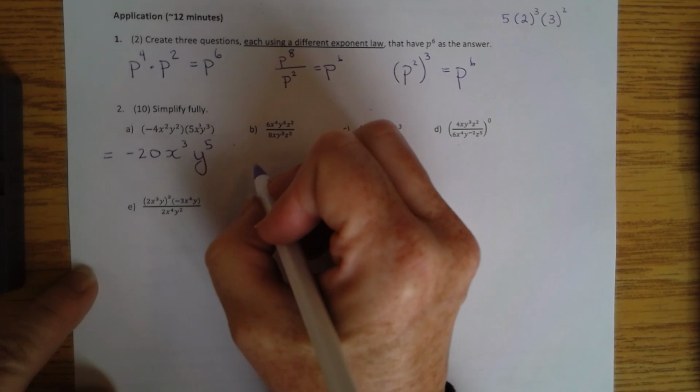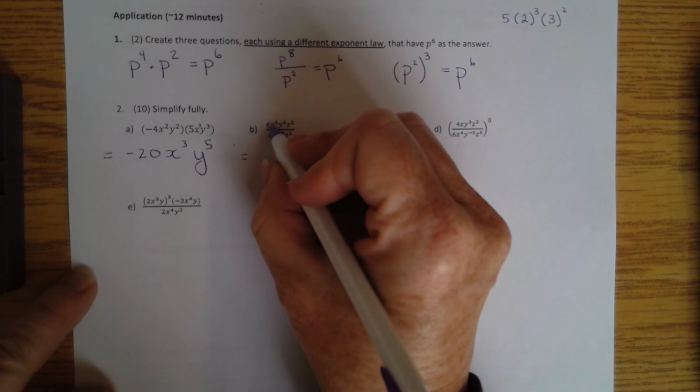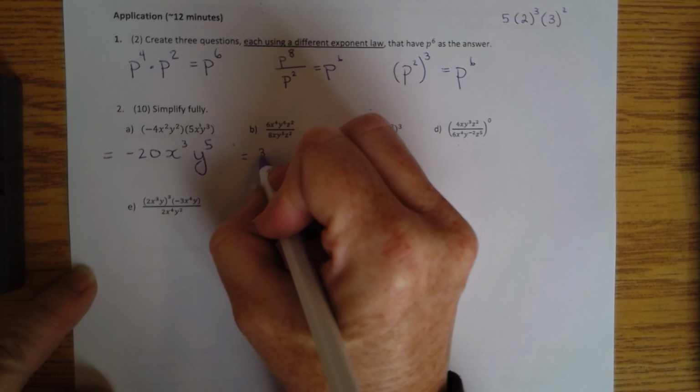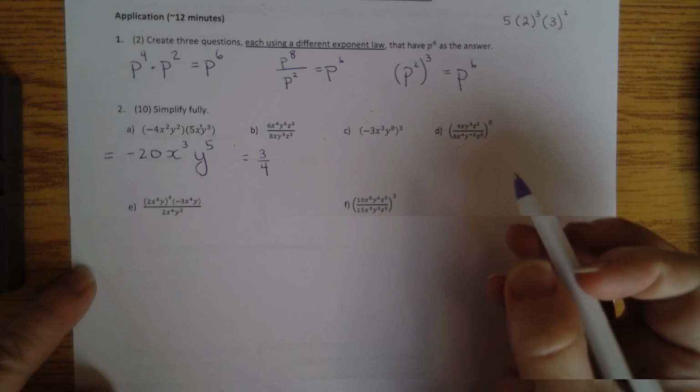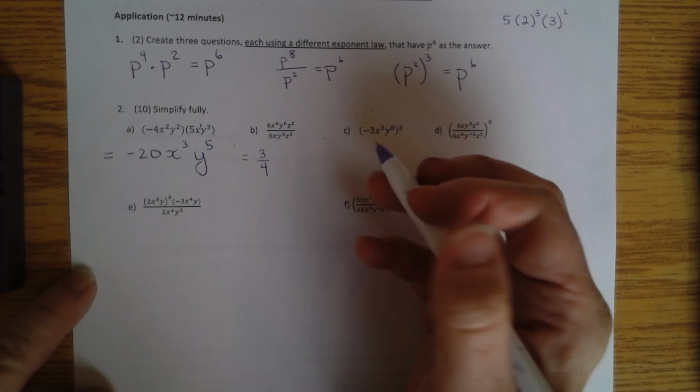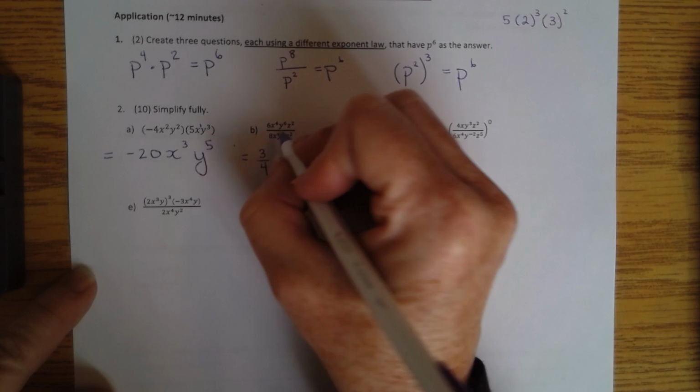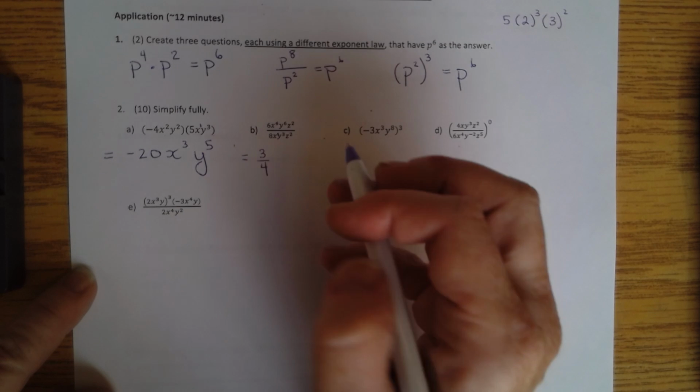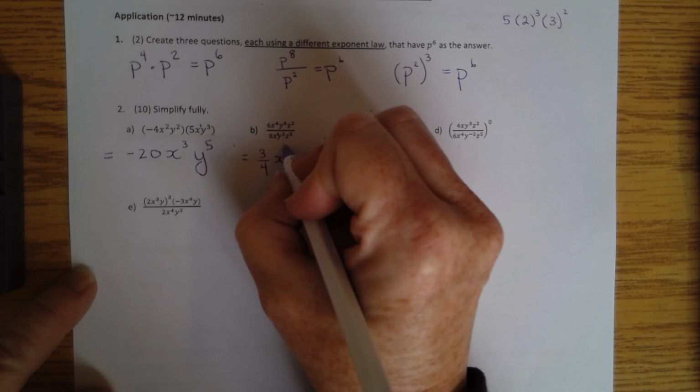So then we do the next one. For b, we have 6 over 8, which we know reduces to 3 over 4. X to the 4th divided by x, well, again, there's an imaginary 1 there, so we subtract the exponents. 4 minus 1 is 3, so we get x cubed.